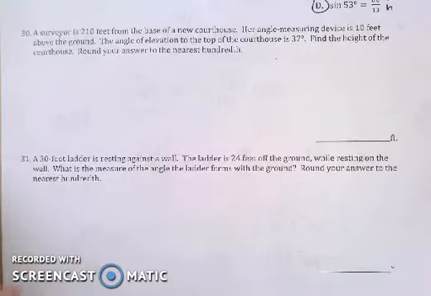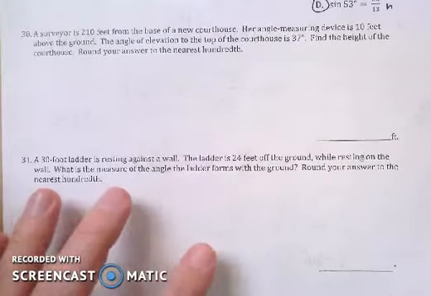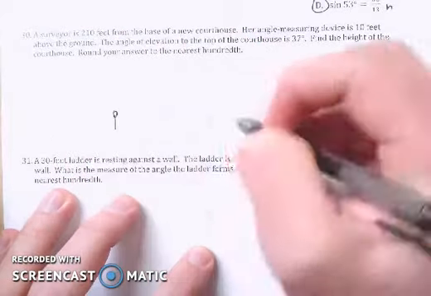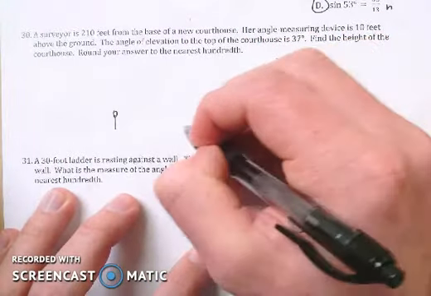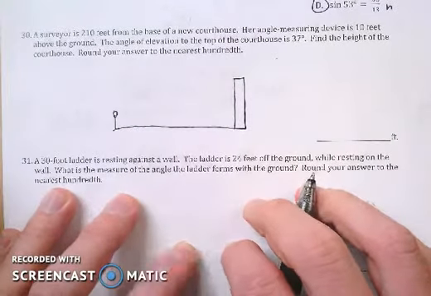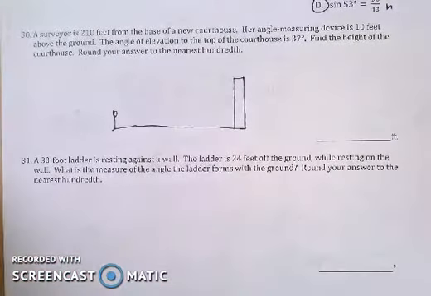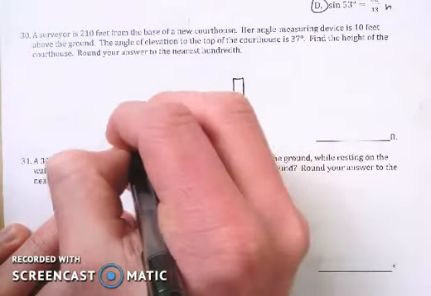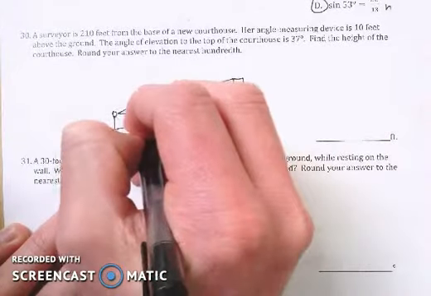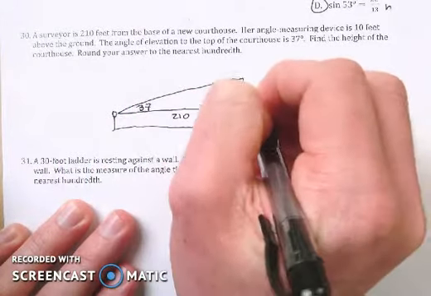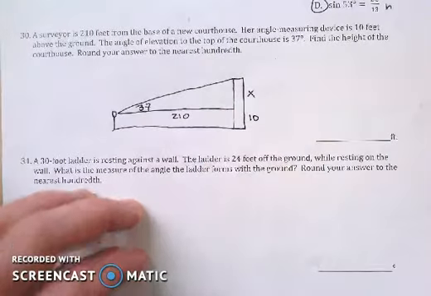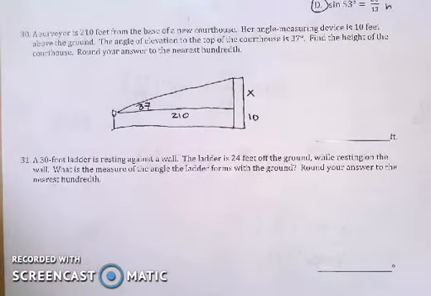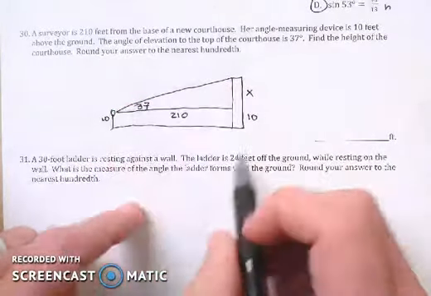Now these two problems I did in class a lot, so I'm just going to throw them together pretty fast. Basically I have a surveying tool and I have a courthouse, and they're approximately 210 feet away from each other. Whenever I'm doing angle of elevation, you have to remember that it starts with a horizontal line. So the surveying tool looks straight across and then increases its angle upward. Here's the 37, here's the 210, and here's x. This is 10 feet down here, meaning once I solve for x, I need to put 10 feet back onto it because the surveying stick is 10 feet in the air.